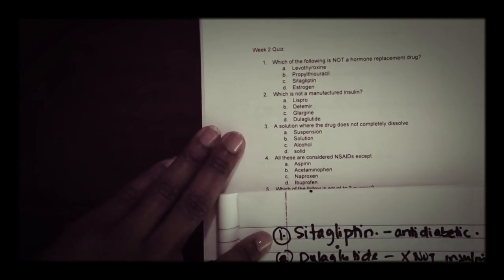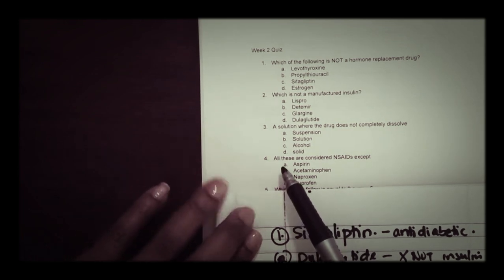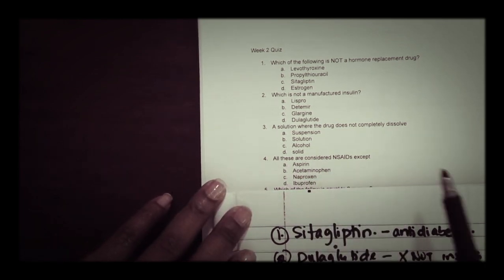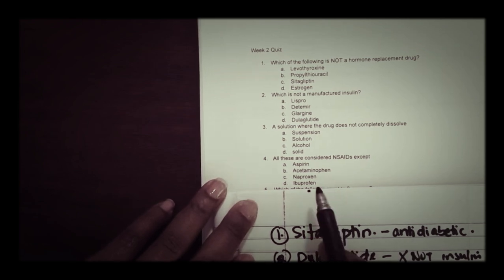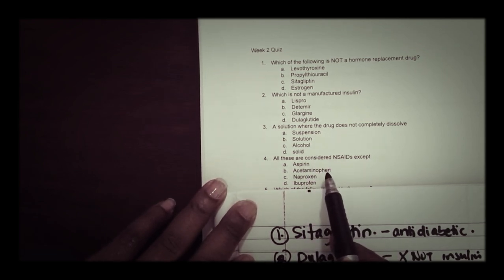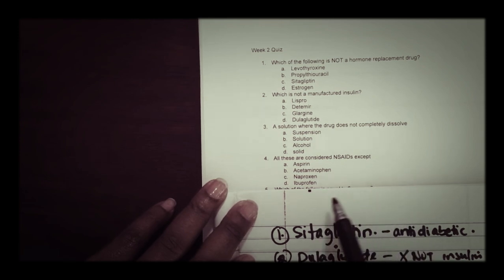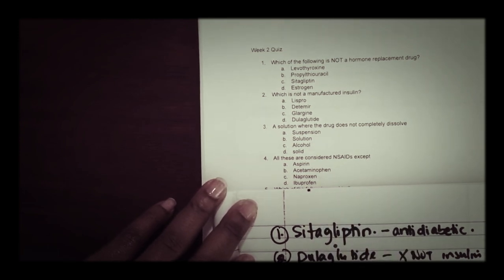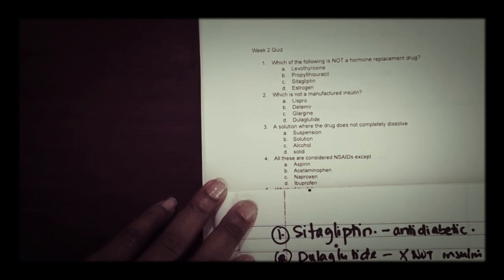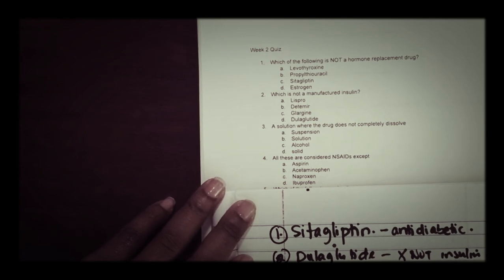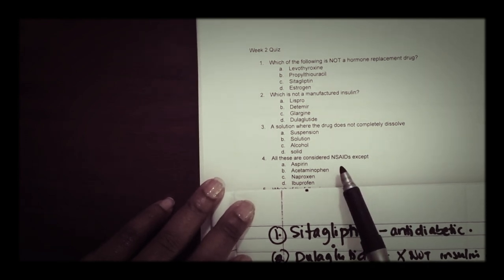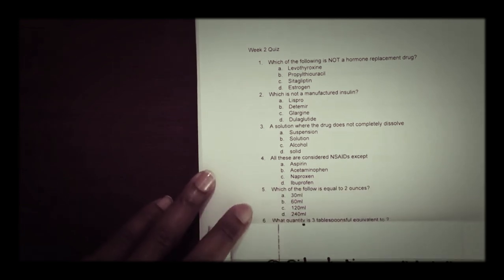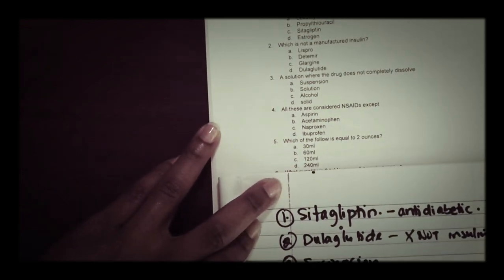Next question, number 4, is asking, all these are considered NSAIDs except A, aspirin. B, acetaminophen. C, naproxen. D, ibuprofen. And the answer to number 4 is acetaminophen. All these are NSAIDs, and you know what NSAID stands for? Non-steroidal anti-inflammatory drugs.